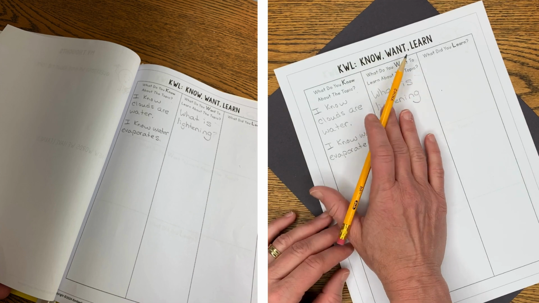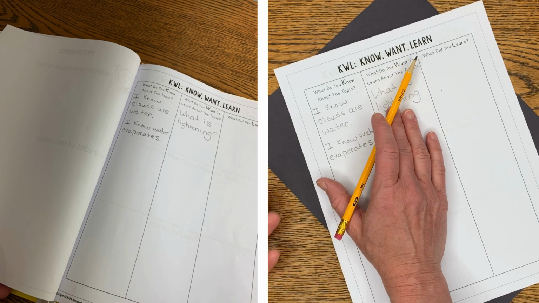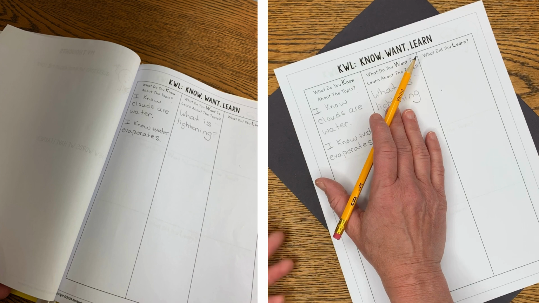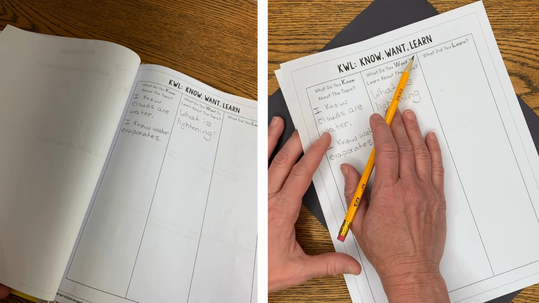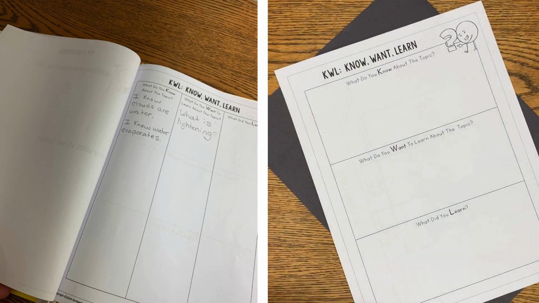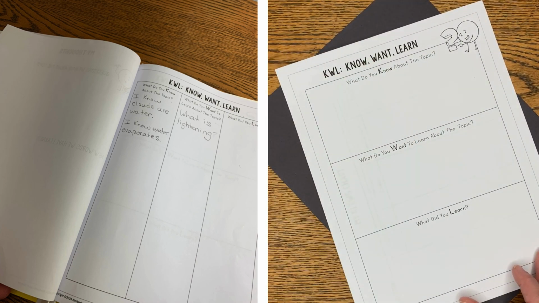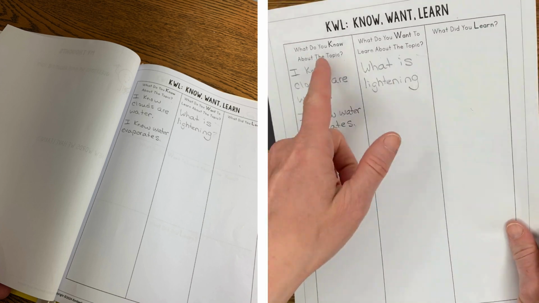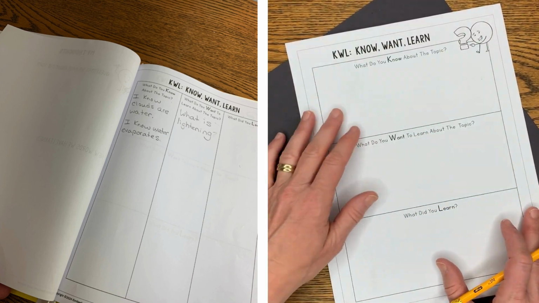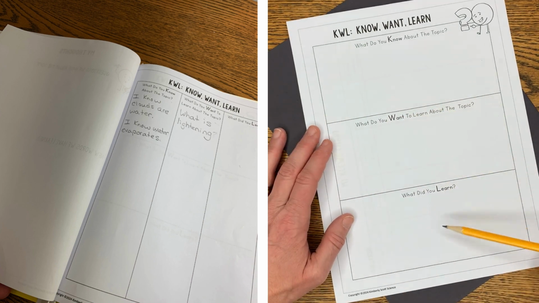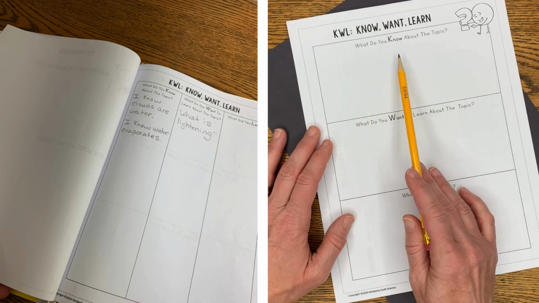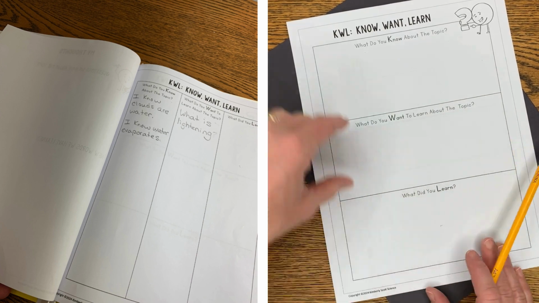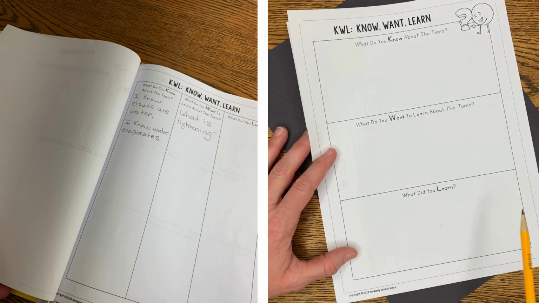And then the what did you learn, you can revisit throughout your unit, or you can visit this page at the very end. I'll usually have my last class period where we go through our brainstorming pages and add the things we learned. We also included a horizontal version because I know sometimes kids are writing at different sizes. And sometimes the kids also want to be able to draw pictures of things they already know or want to know, or even draw a picture of what they learned.